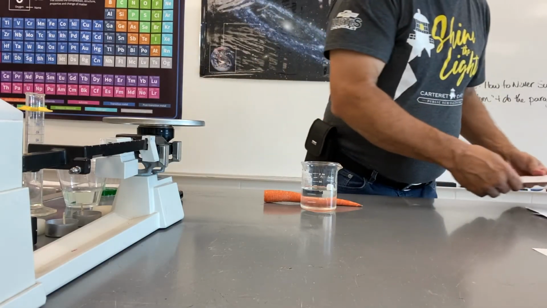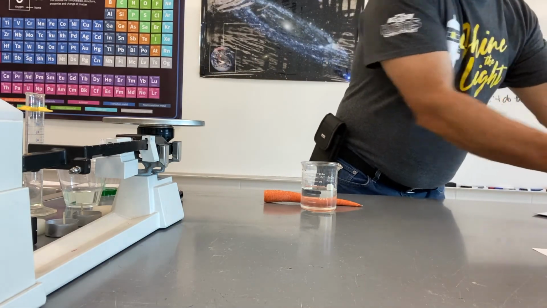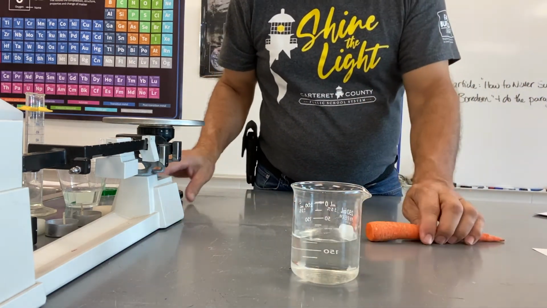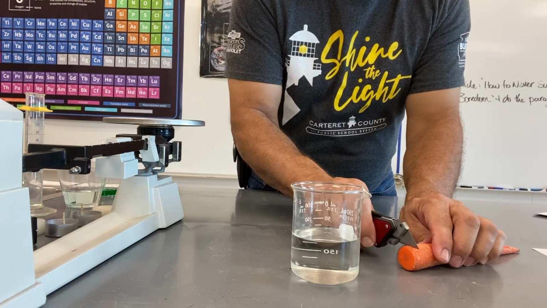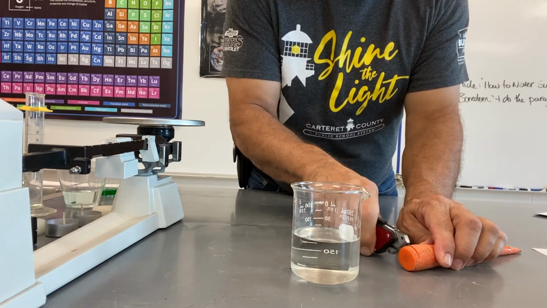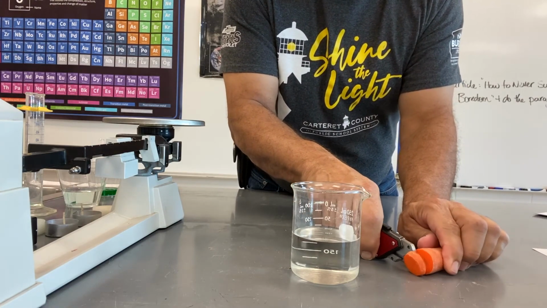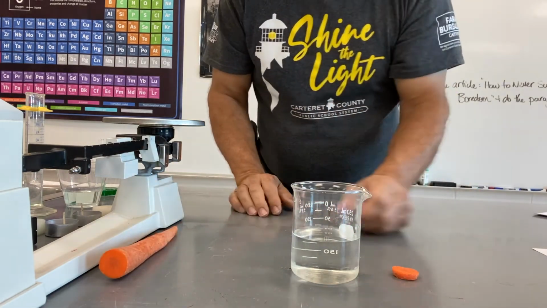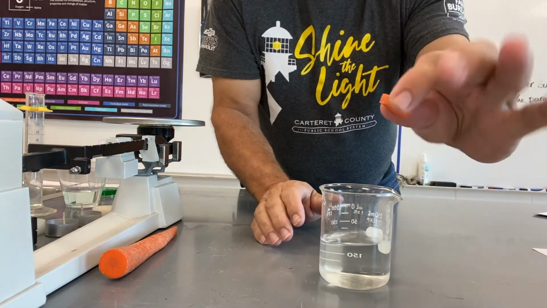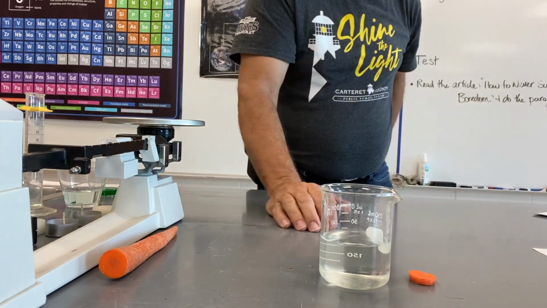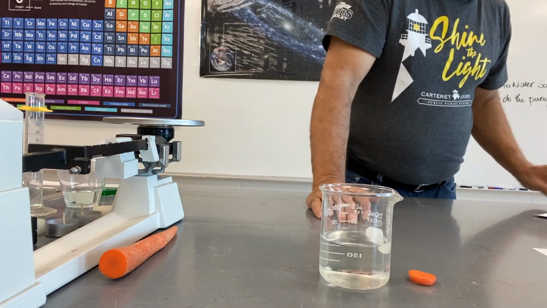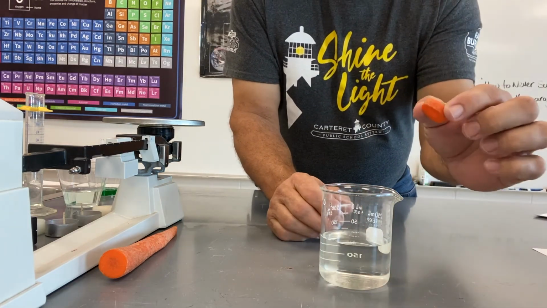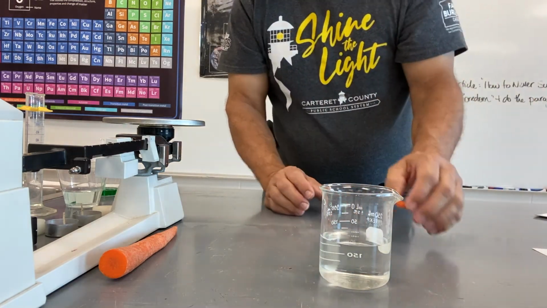All right, so here we have just plain water in a cup. Here I've got a carrot. I'm gonna cut a slice off this carrot. Set that aside. So here's just a slice of carrot. And what we're going to do with that is look at whether the carrot is more dense than water or not.